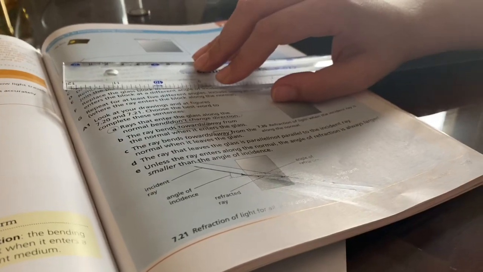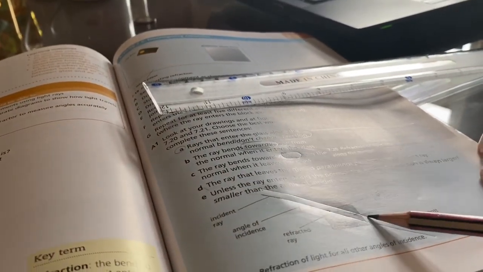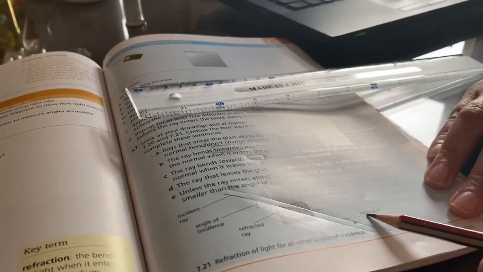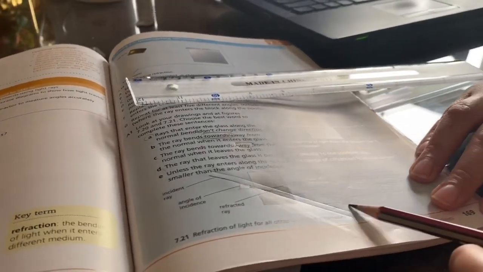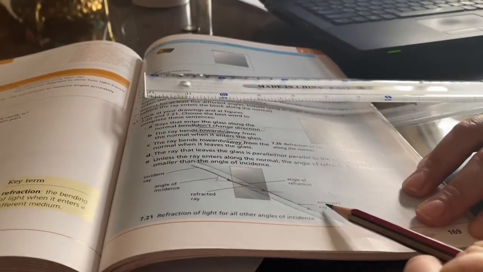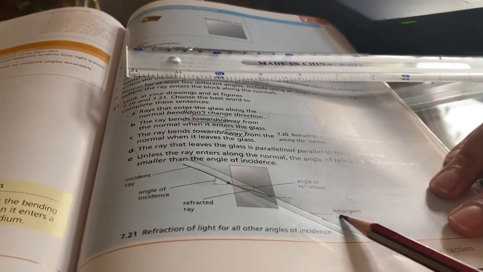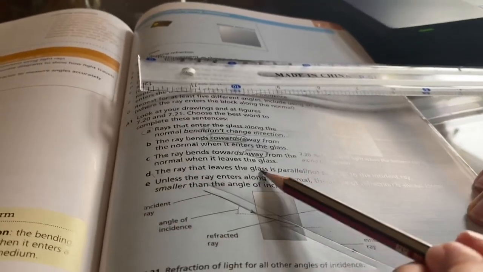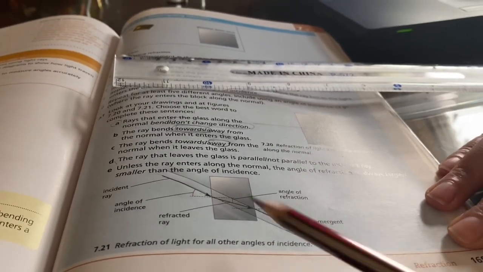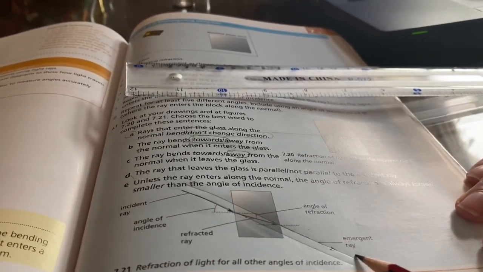What does parallel mean? It means they don't intersect. The ray that leaves the glass is what they call in your book the emergent ray. What does emergent ray mean? The ray that goes out from the glass. The ray that leaves the glass is parallel or not parallel to the incident ray. Try it, draw it. The incident ray and the emergent ray, you will find them parallel.